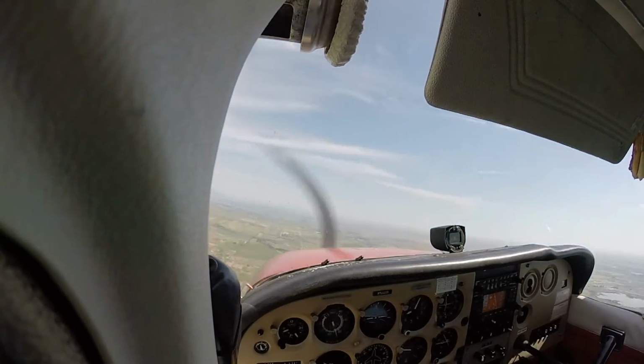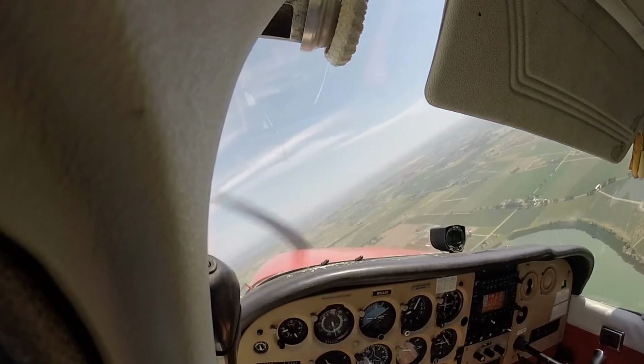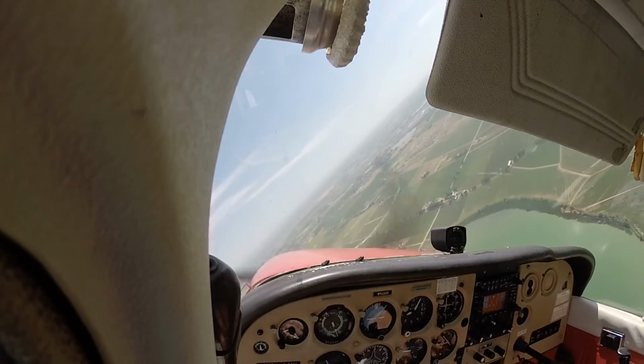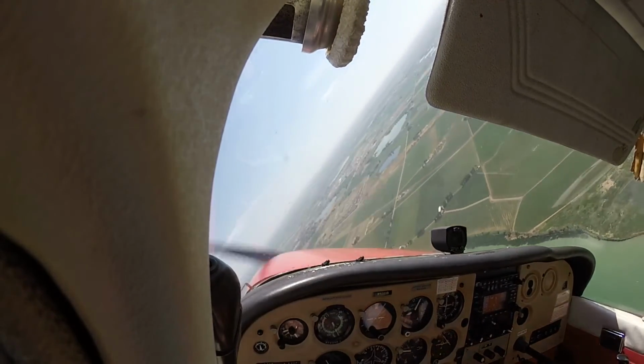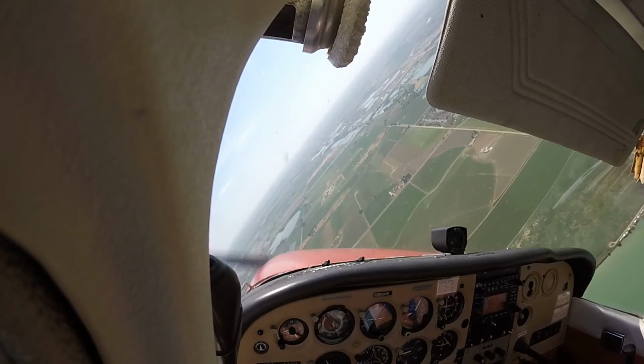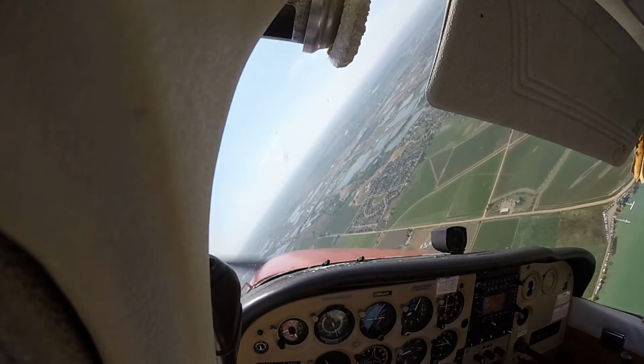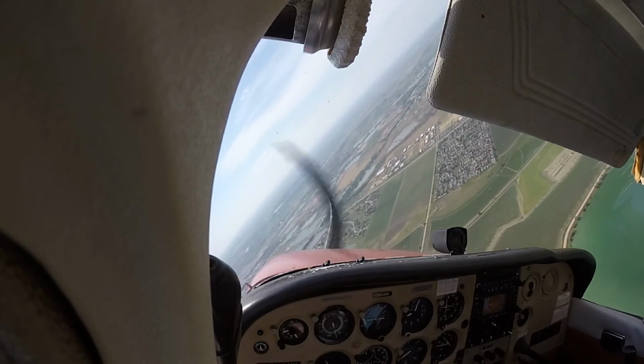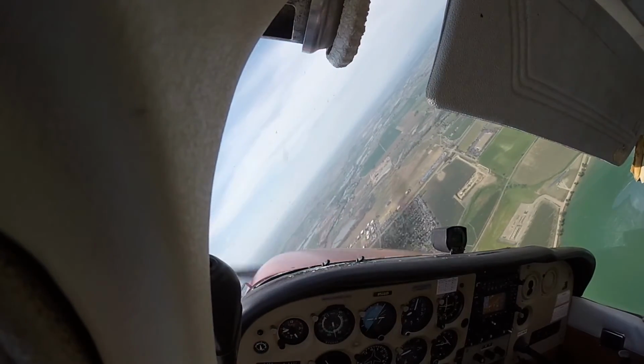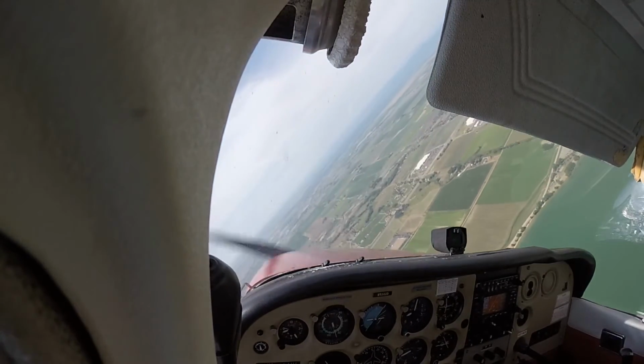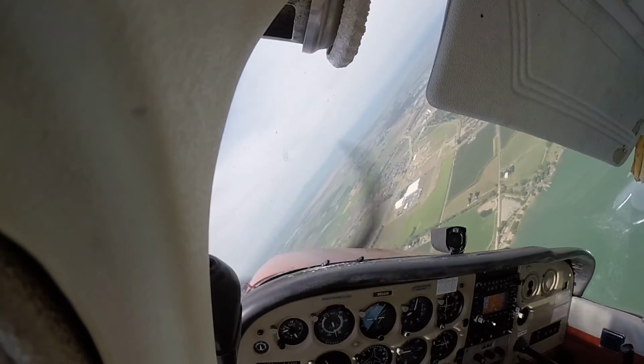Longmont traffic, Cessna 50 Charlie, turning final 29 full stop. Right about where you need to be. Looking good. Don't get low. There you go. There you go. Now you're thinking ahead a bit more. That's better. 6,500, 2 miles to the southwest, we'll be entering a downwind for 29.